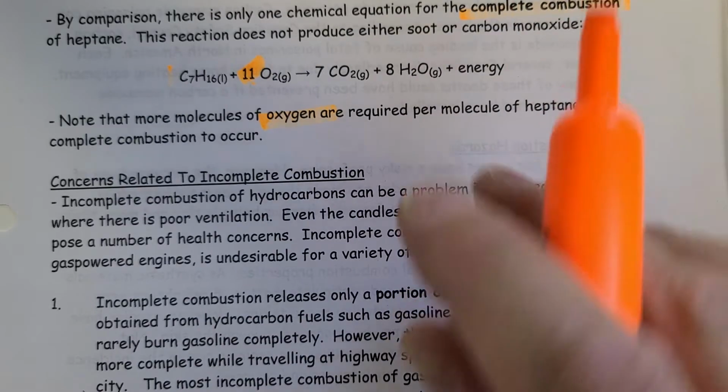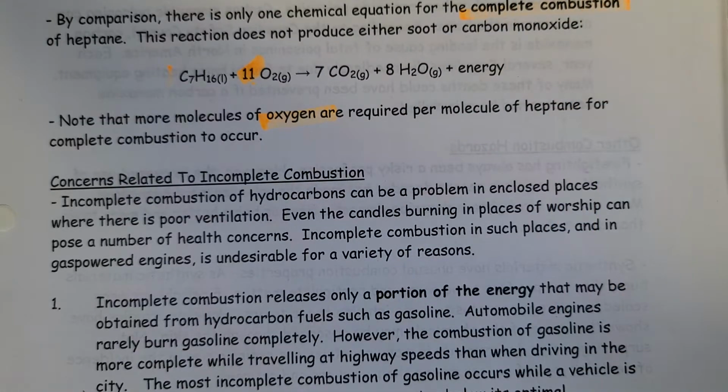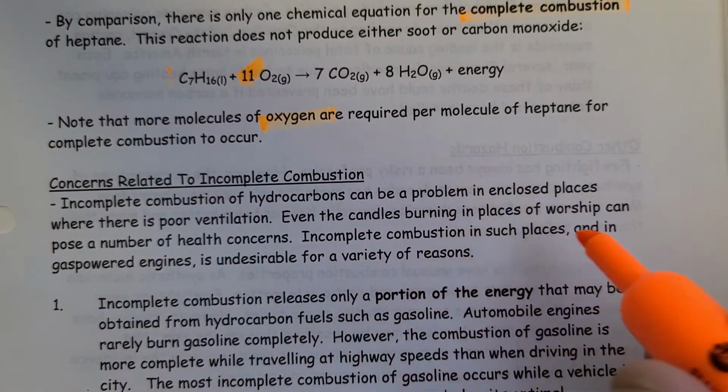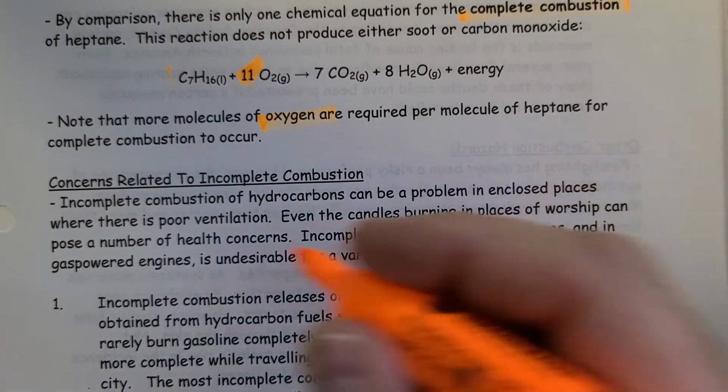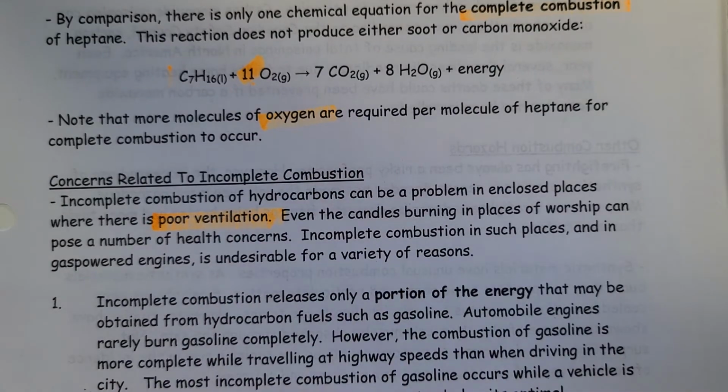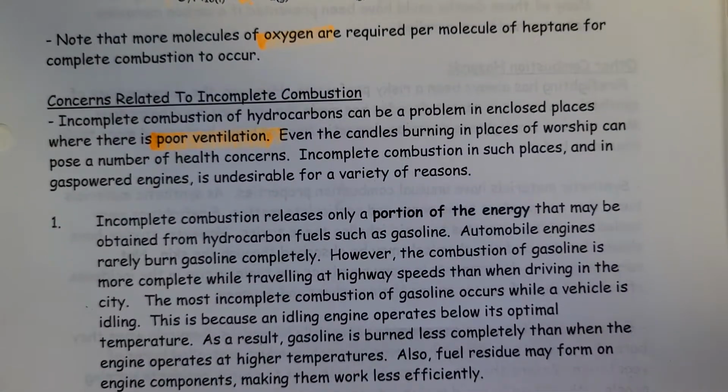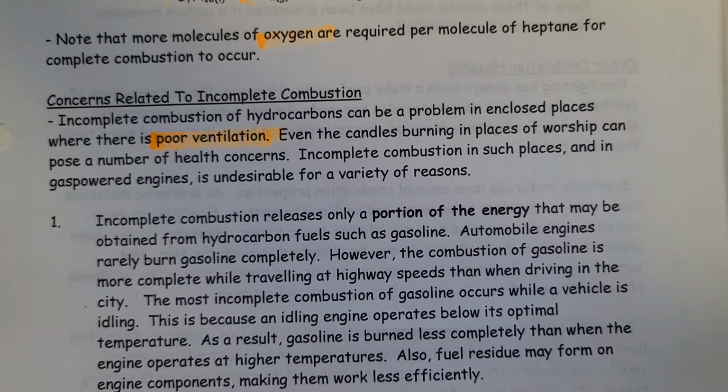So the rest of this section here is basically a bunch of reading. I'm going to try to fly through it. So incomplete combustion of hydrocarbons can be a problem in enclosed spaces where there's poor ventilation, so getting inappropriate amounts of oxygen, such as candles in a closed place, such as a church, can pose a risk. So let's look at some concerns here.